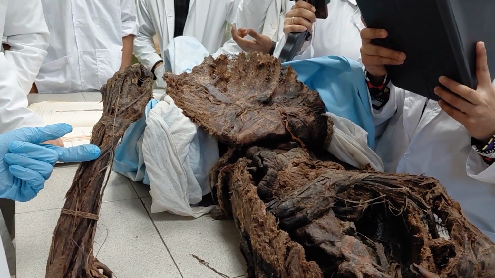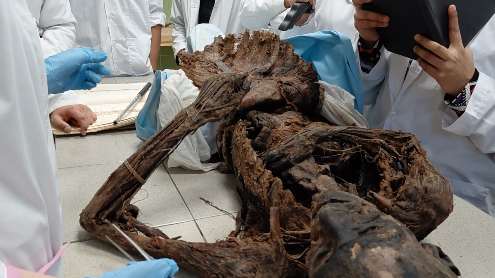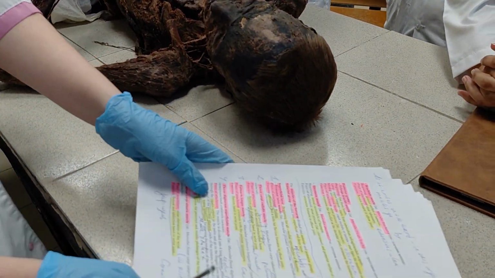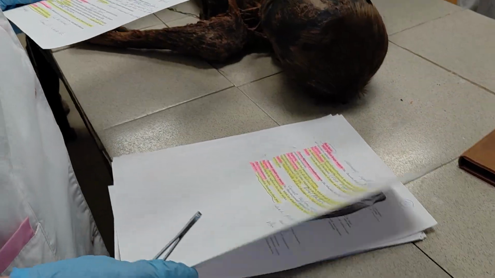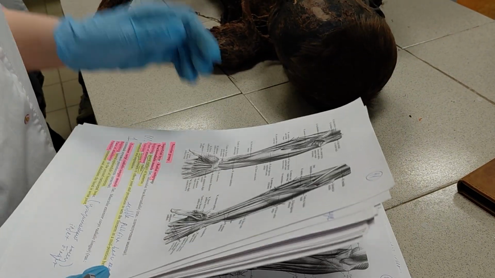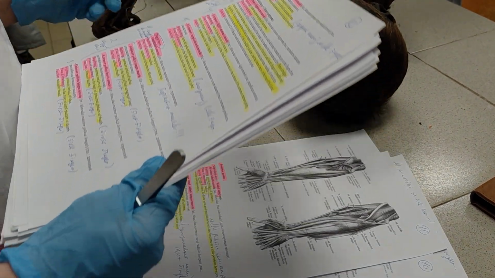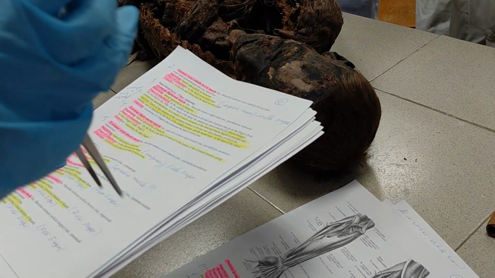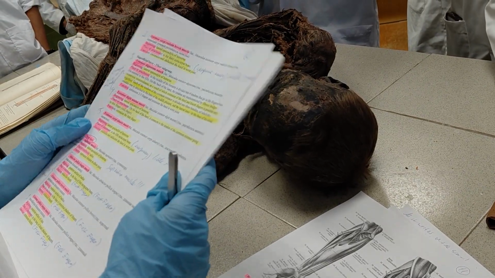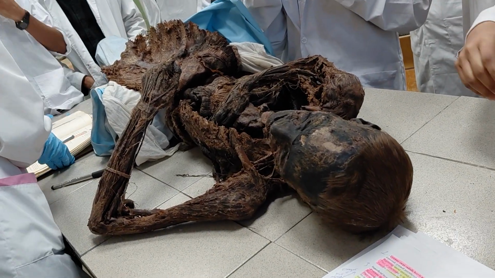Muscles of the posterior group, extensor muscles. And deep, I think I show you in the atlas. All posterior muscles begin at the lateral epicondyle. Yes, so it's easy to study. They begin at the lateral epicondyle.